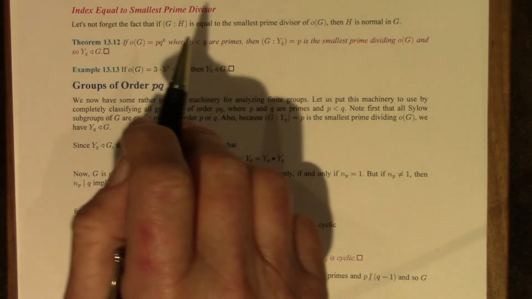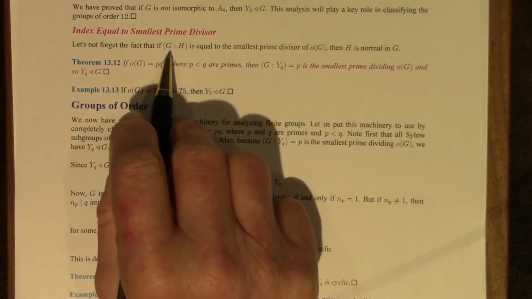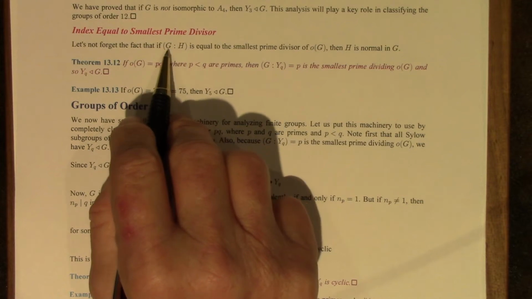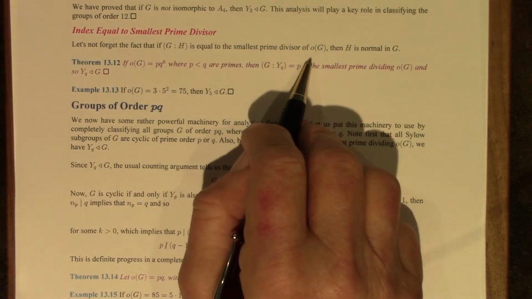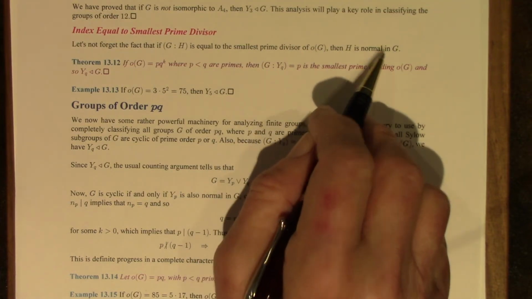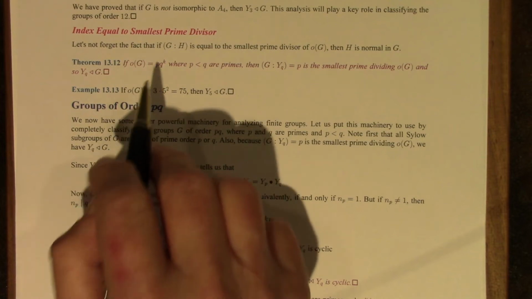Let's not forget this little tidbit, that if the index of a subgroup H in G is equal to the smallest prime divisor of the order of G, then H is normal in G. So here's a theorem and a simple example.